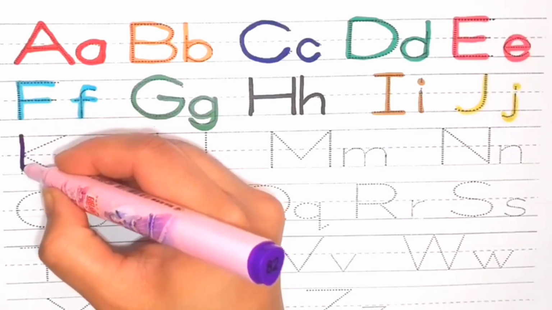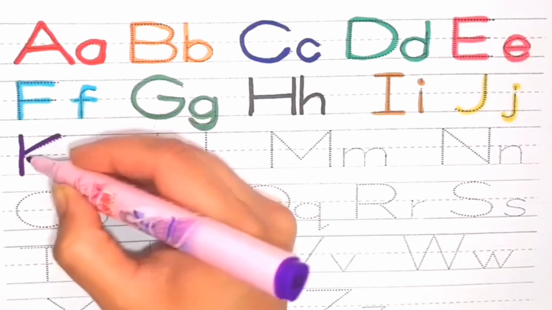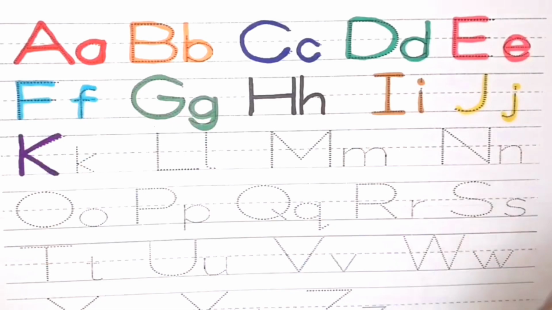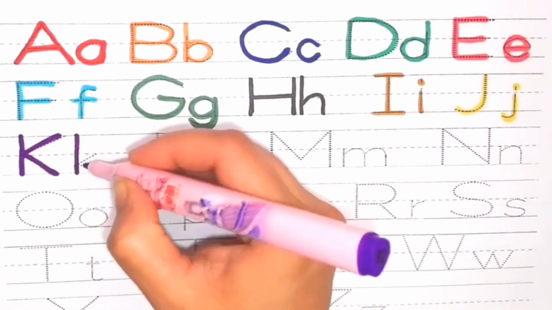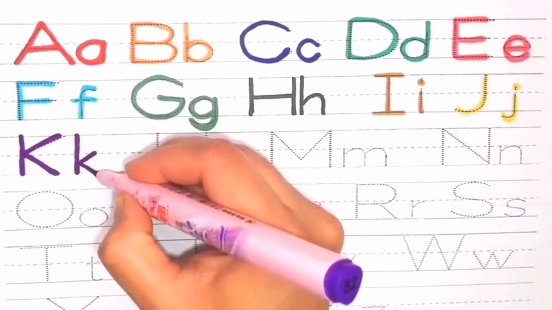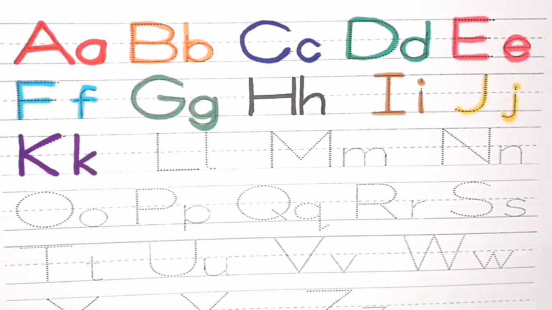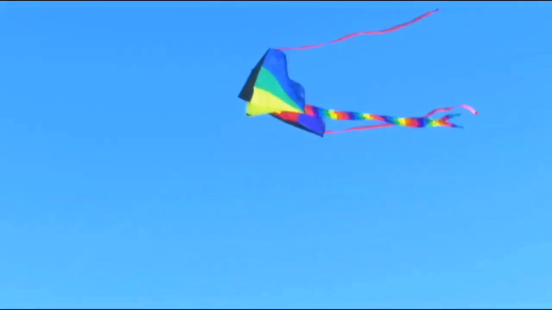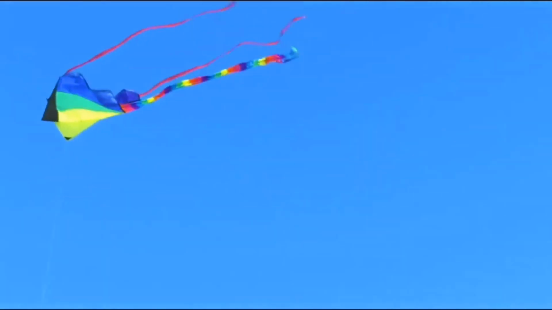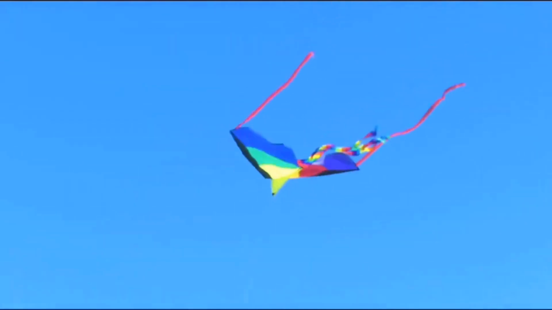K. Capital K. Small k. K for kite. A kite flies high in the sky with the wind.